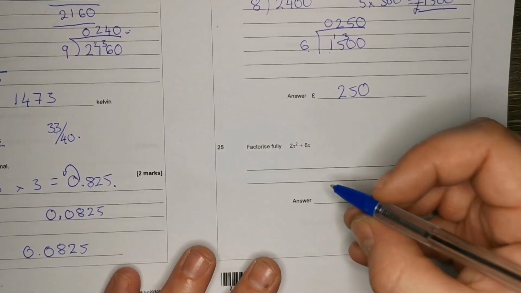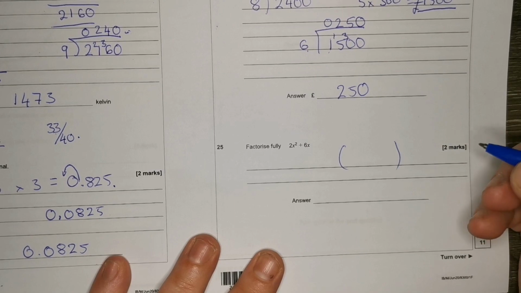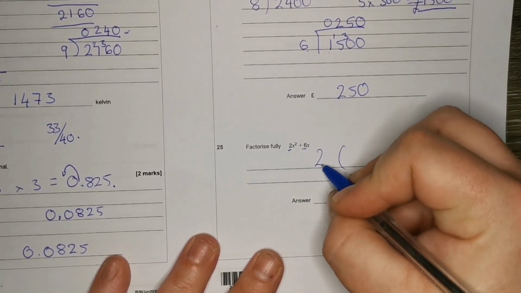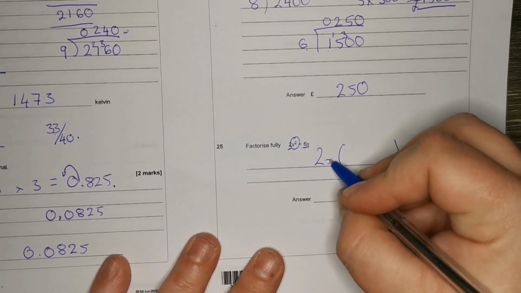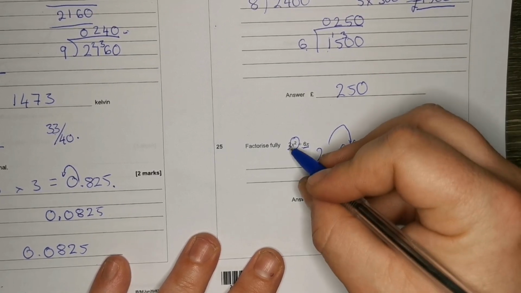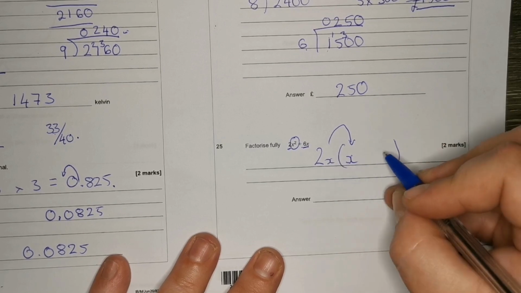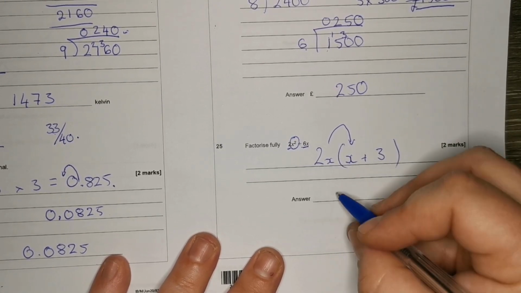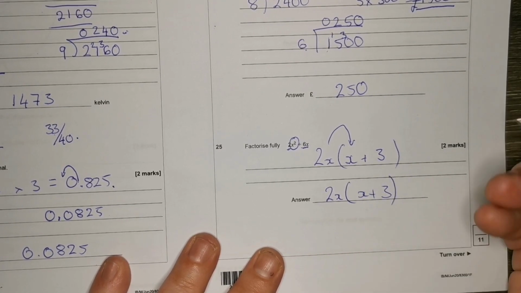Factorise fully. So for factorising, we're looking to put it back into brackets. The biggest thing that goes into 2 and 6 would be 2. The biggest thing that goes into x squared and x would be x. So 2x times something to get 2x squared, well, that'd be x. 2x times something else to get 6x must be 3. So we've got 2x bracket x plus 3.